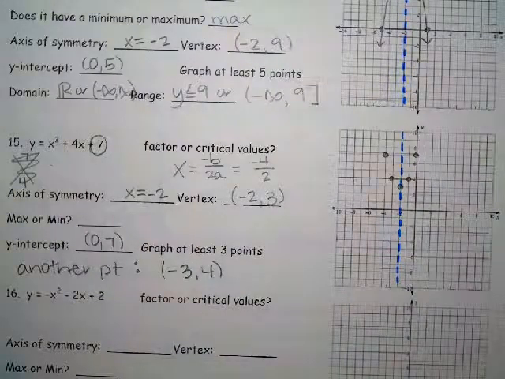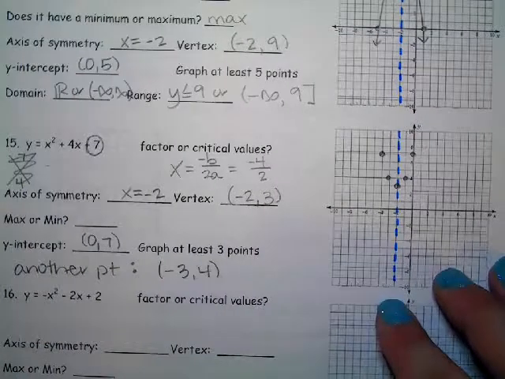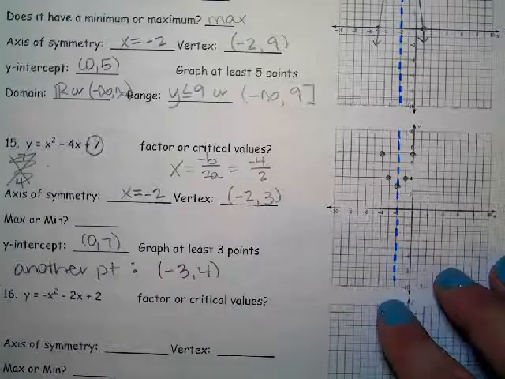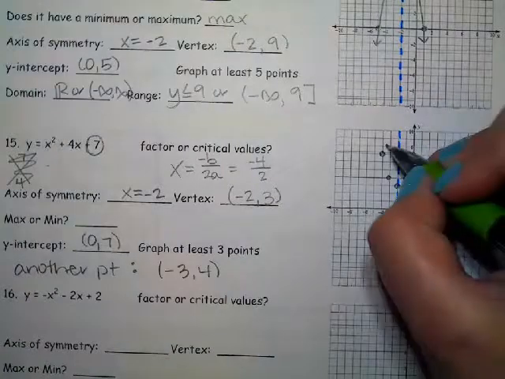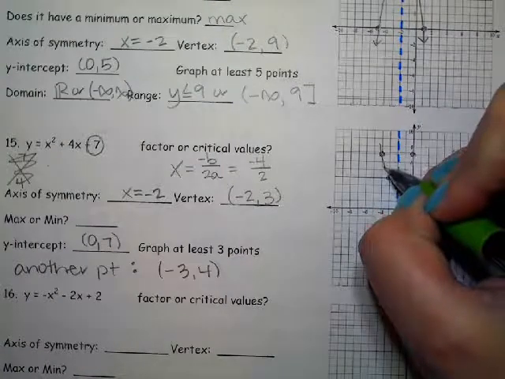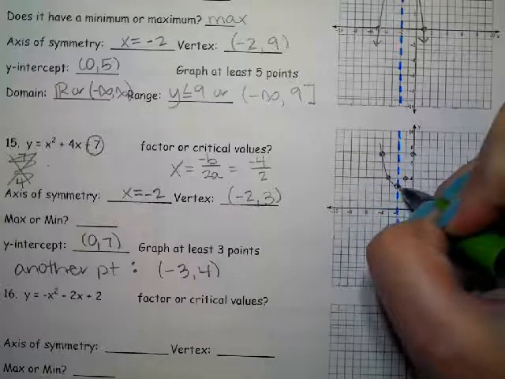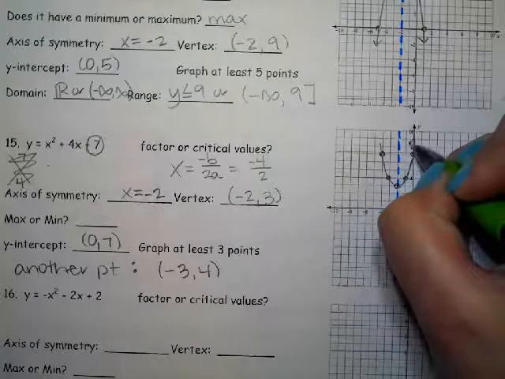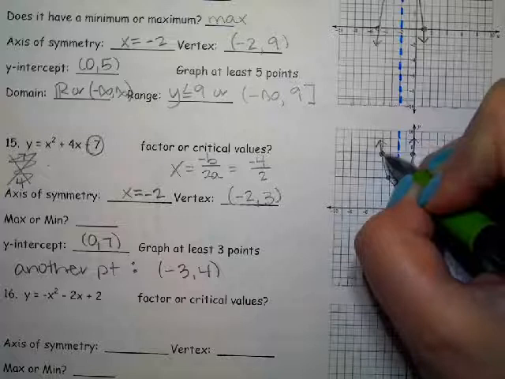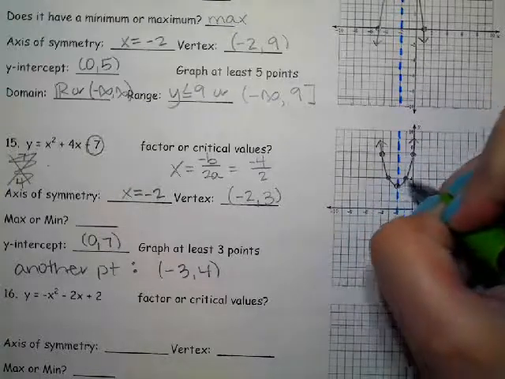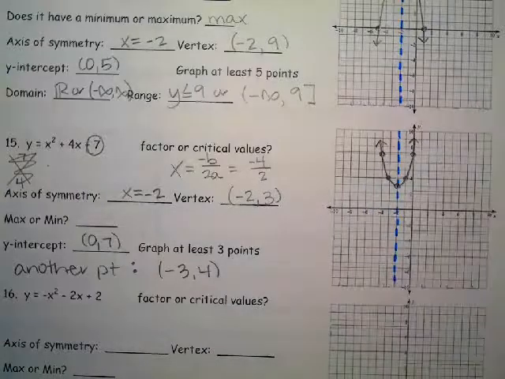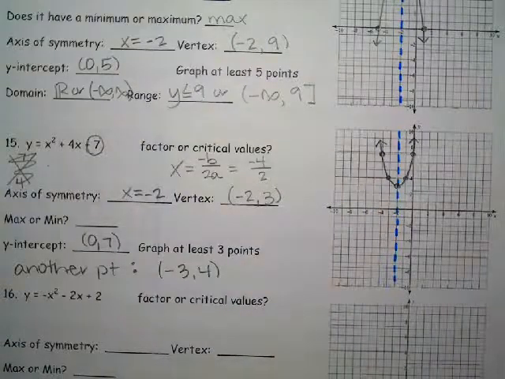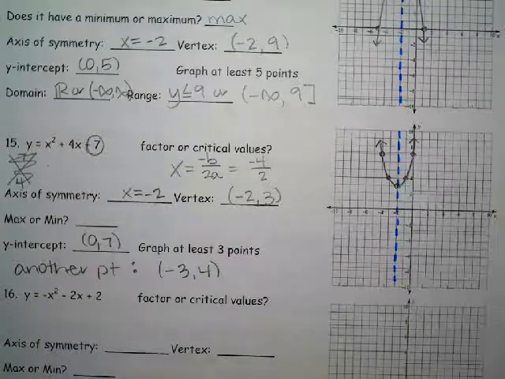Now they said graph at least 3 points, but getting 5 points was still pretty easy. Three points you could do without a calculator for the most part. To get the 5 points, the calculator made it a little bit easier for us.